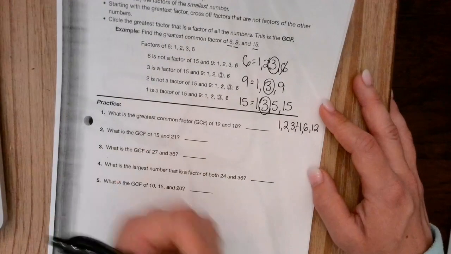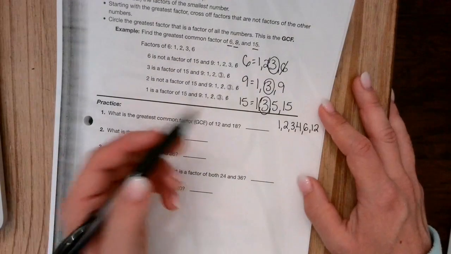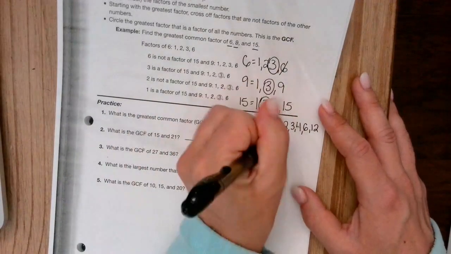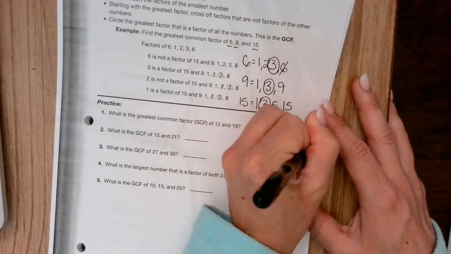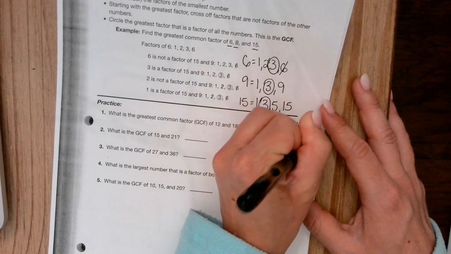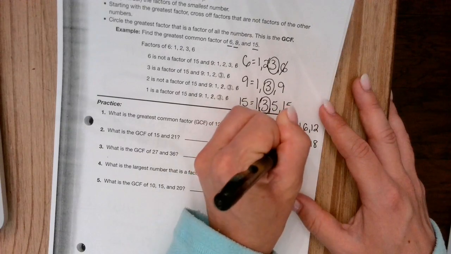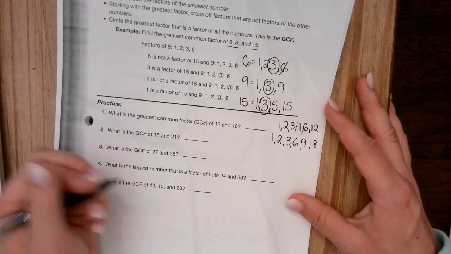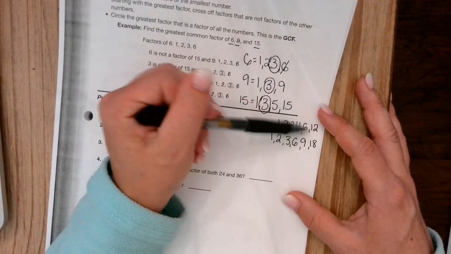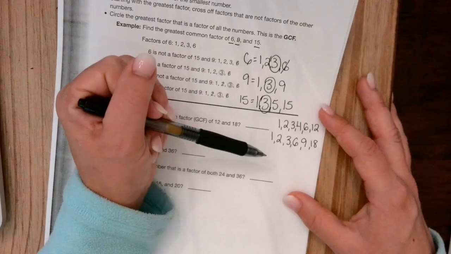Just for argument's sake, I'm going to show you the second way, just to be clear. So I'm going to list out the factors for 18 as well. So I have 1 and 18, then I have 2 and 9, then I have 3 and 6. Okay, so now I'm going to look for the largest number that is in both of these sets of numbers.